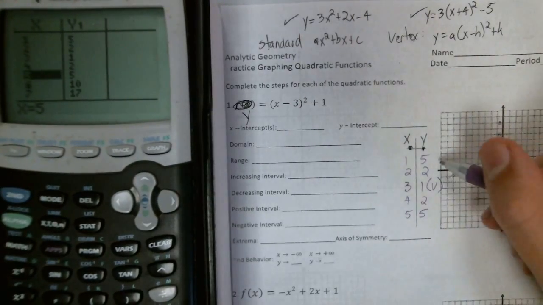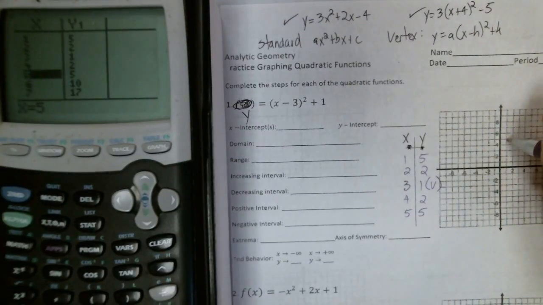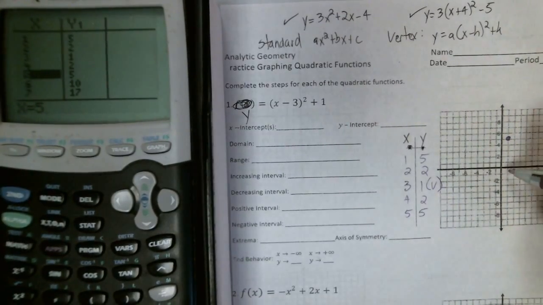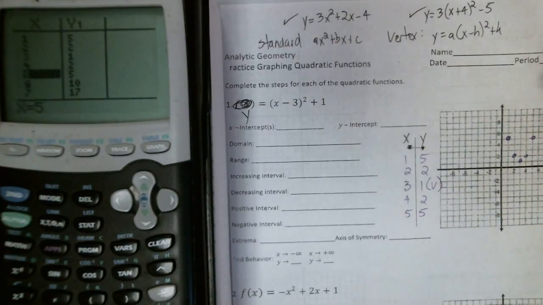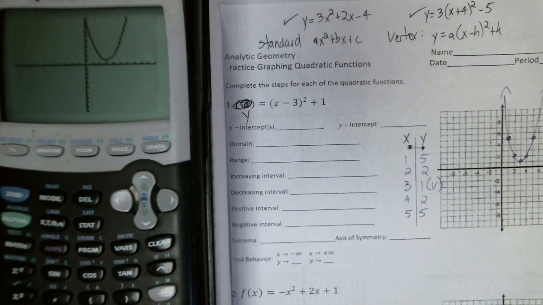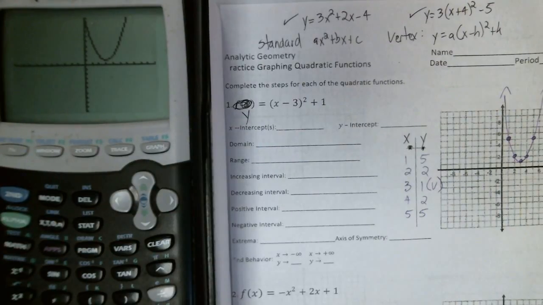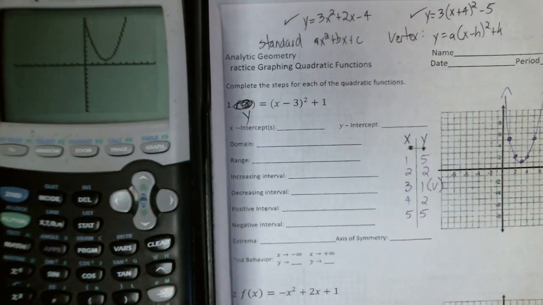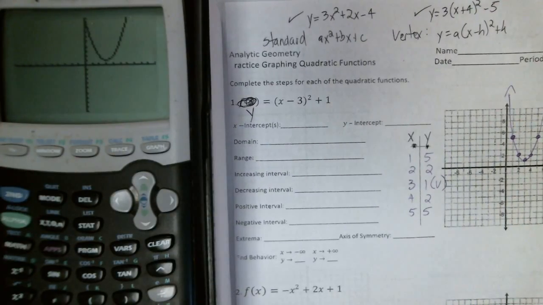I'll start with this point, right 1 up 5, that's right there, and then right 2 up 2. I'll graph my vertex, right 3 up 1, and then right 4 up 2, right 5 up 5, and there's my quadratic, and I can go ahead and connect the dots. There is my quadratic, which is exactly the way it looks. If I press the graph button and go right back, that's exactly the way it looks on the graph. So I feel pretty good. I've graphed this correctly, on the calculator and by hand. So now I'm ready to go on and start answering all these questions.